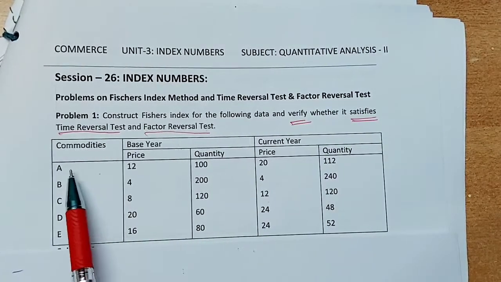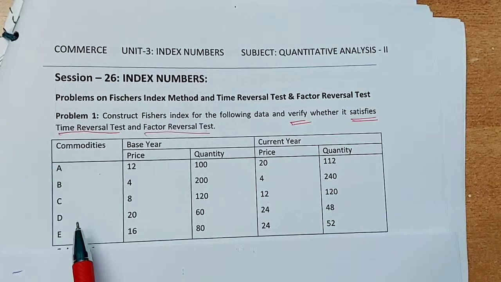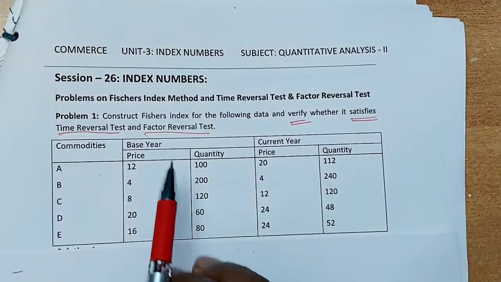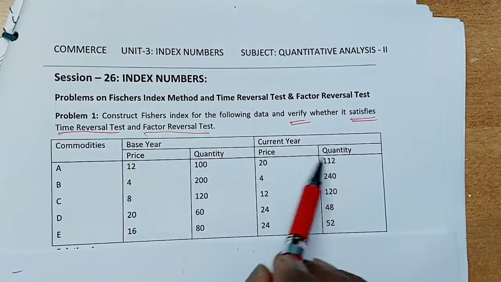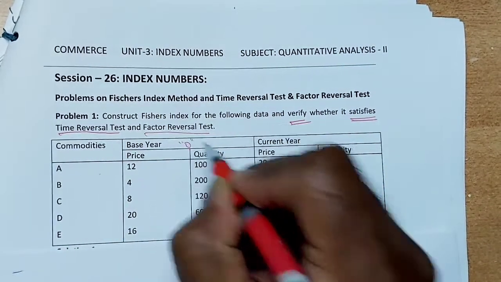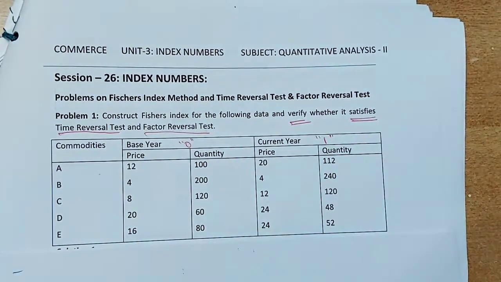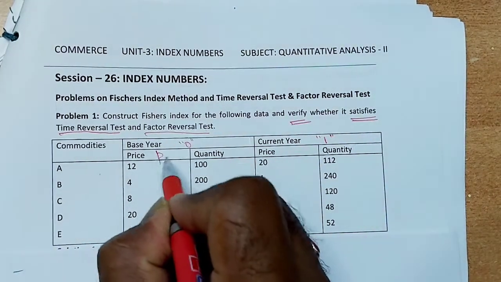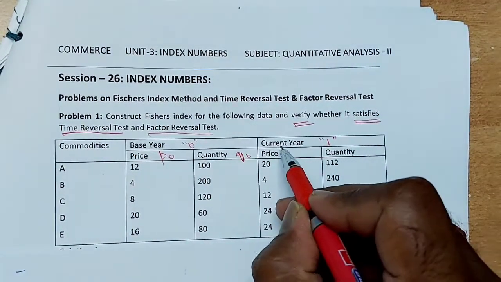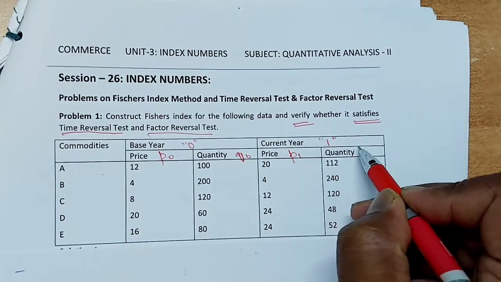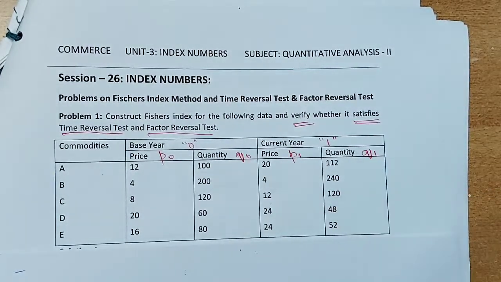We have 5 commodities here, A, B, C, D and E, totally 5 commodities. We've been given the base year details and current year details with respect to price and quantity. Base year is always indicated by 0 and current year is indicated by 1. Therefore, prices of the base year will be P0, quantity of the base year is Q0, and prices of the current year is P1 and quantities of the current year is Q1. So this is the information given. Let us find out our Fischer's index numbers.